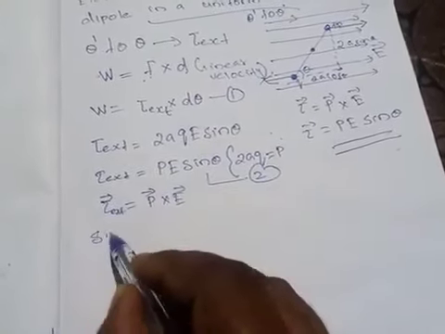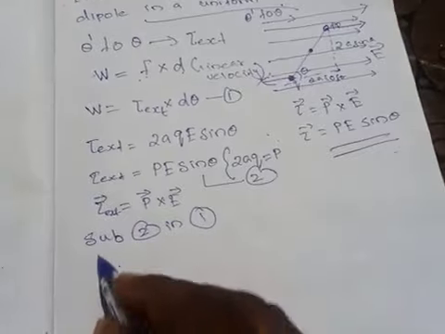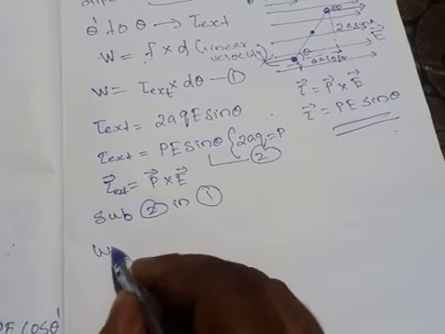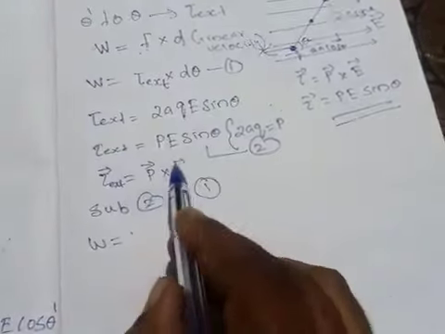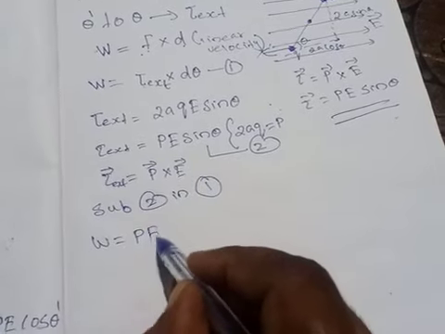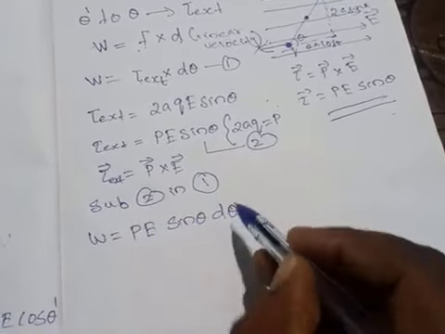So substitute 2 in 1. W is equal to, instead of torque, put PE sin theta d theta.